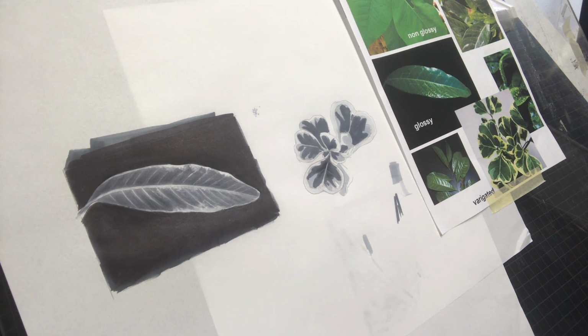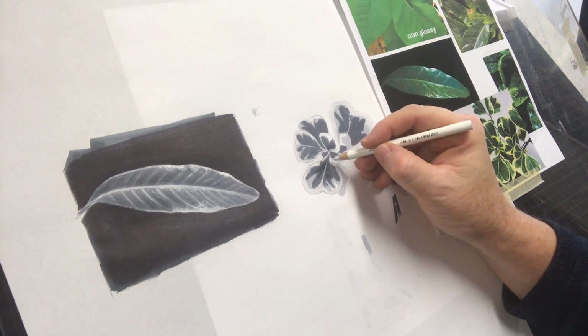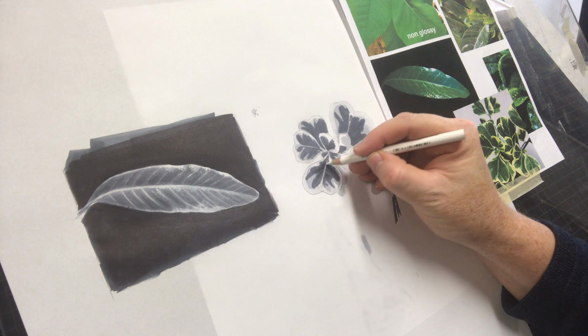And you see I get that rather dramatic tone change in the middle. I did lose a bit of the vein, so I can bring it back.